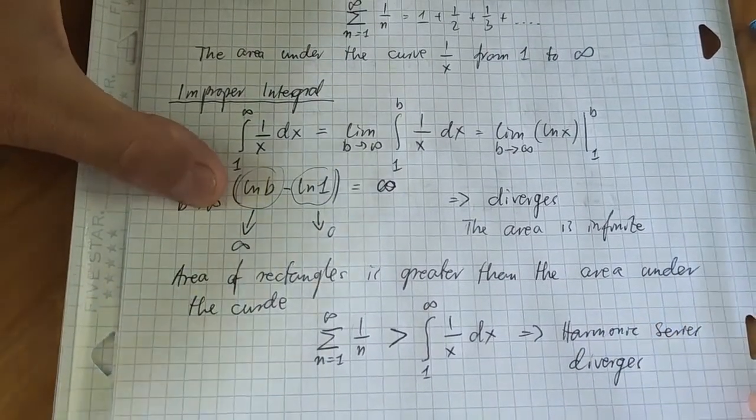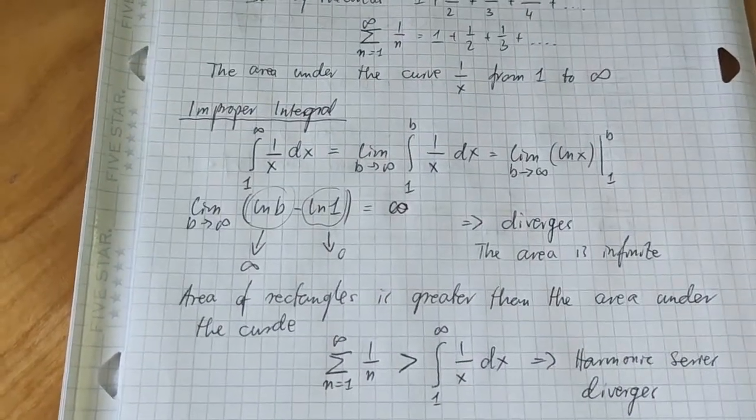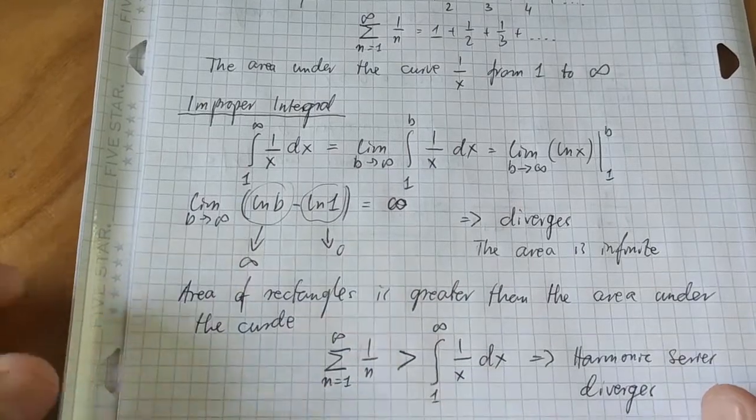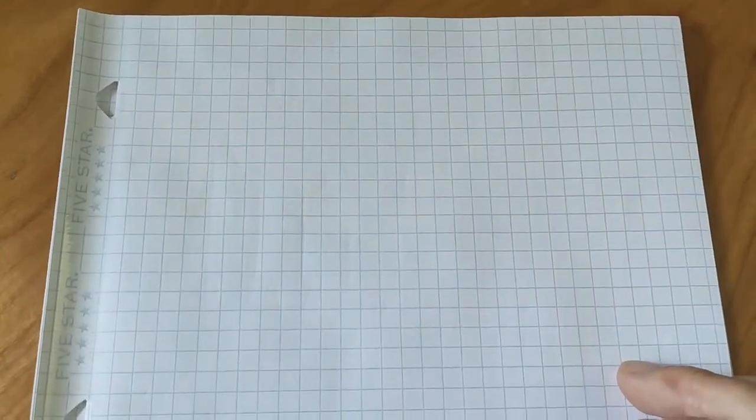Okay, so the integral test is based on this argument. Okay, so let me write it down.